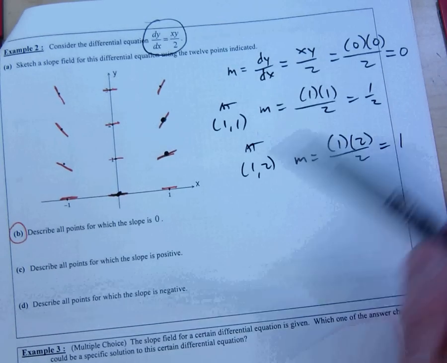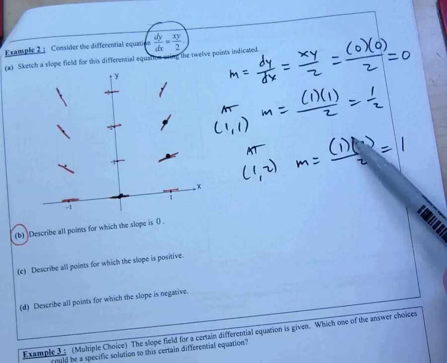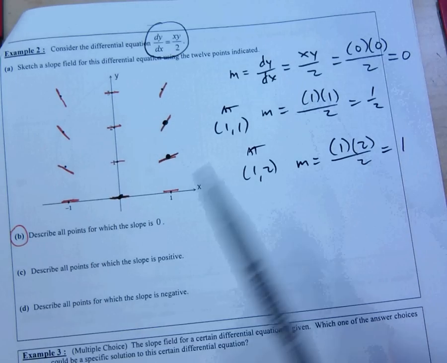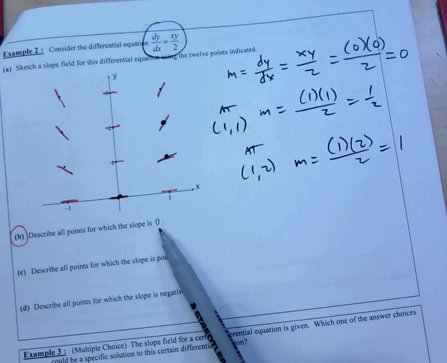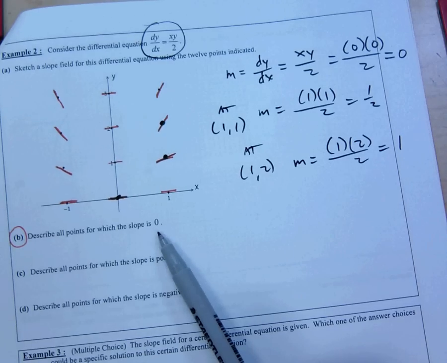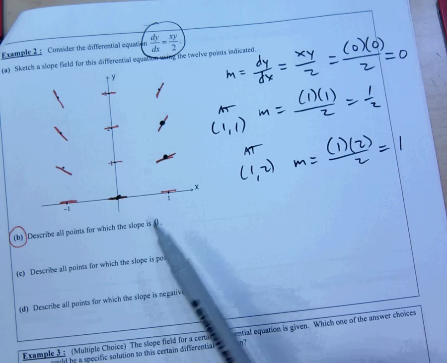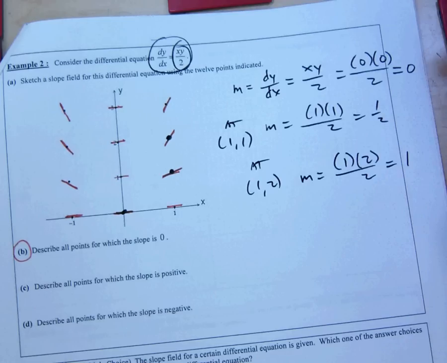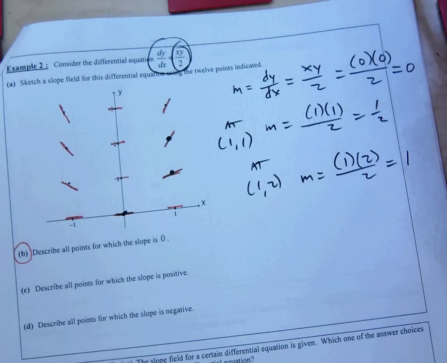Based on what you just learned here and what you saw when I was going through part A, when will you have a slope of 0? Yeah, when x equals 0 or when, yeah, but when else? Look at your equation. X times y is 2. When's that going to be 0? Or x times y divided by 2?